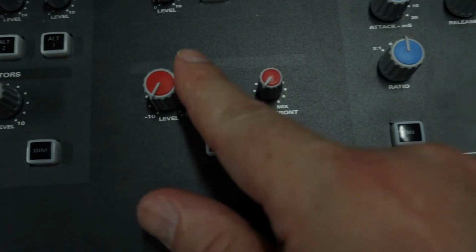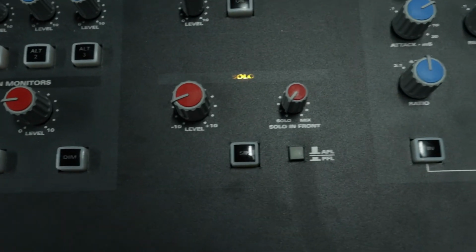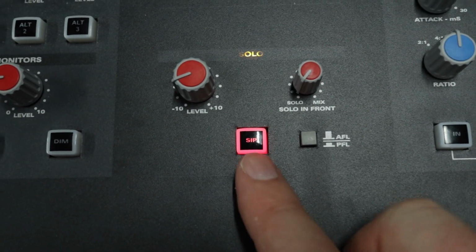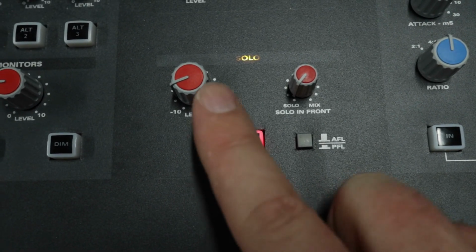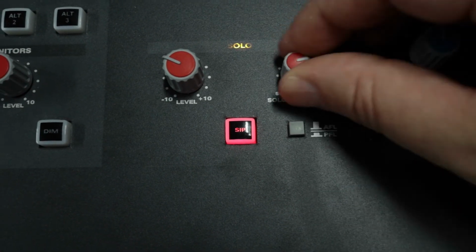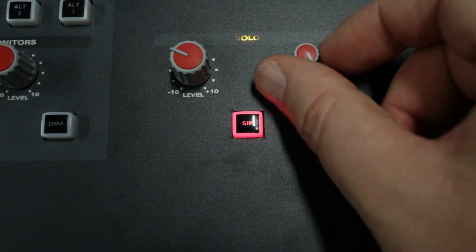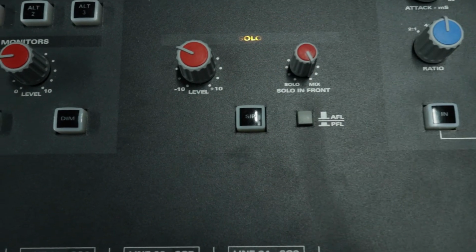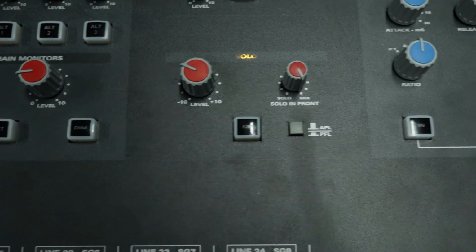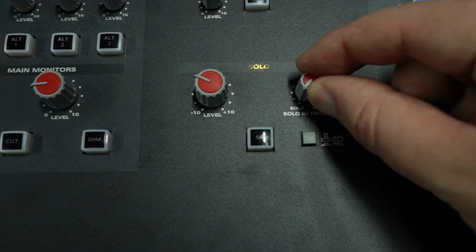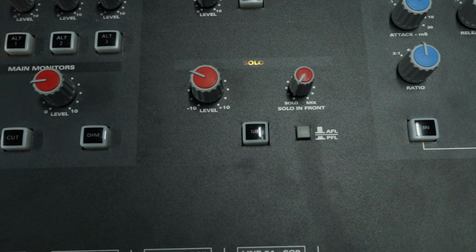Here we have our solo controls. So if I solo something, solo will light up. Solo in place, so destructive soloing. An overall level. And solo to front. So we can choose how much of the background sound is in when we're mixing. So if we set it fully to mix, we will just hear the mix as normal when we hit a solo. And this will bring whatever the soloed instrument is up to the front.